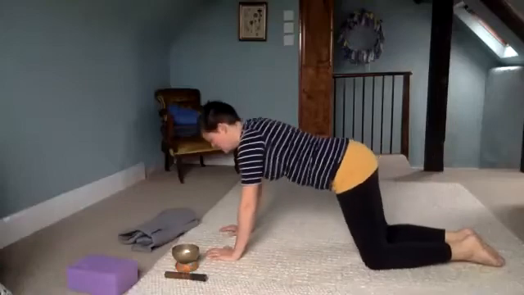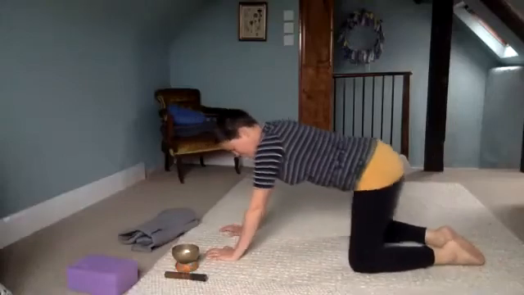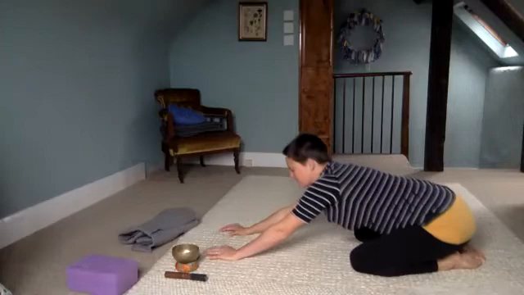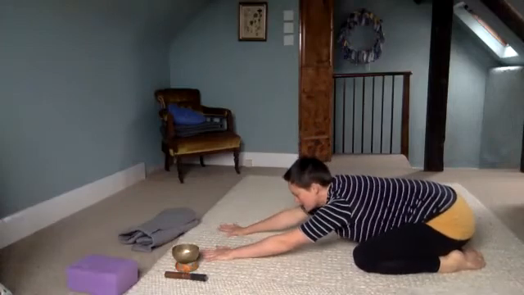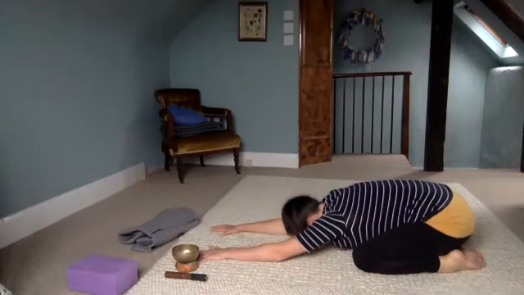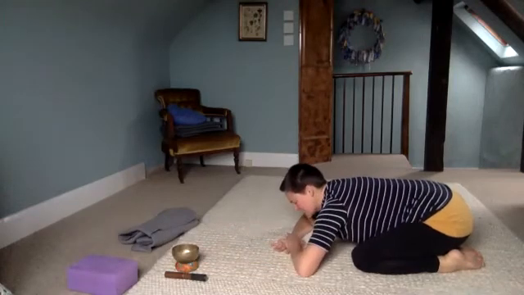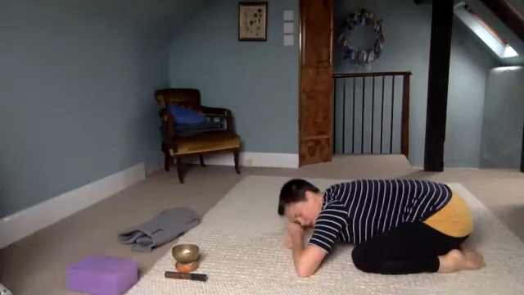And then taking yourself towards a version of child's pose that feels really supportive for you today. So maybe the knees might come wider, maybe they might stay together, maybe the head rests on the ground, but maybe it rests on stacked hands or stacked fists or a cushion.